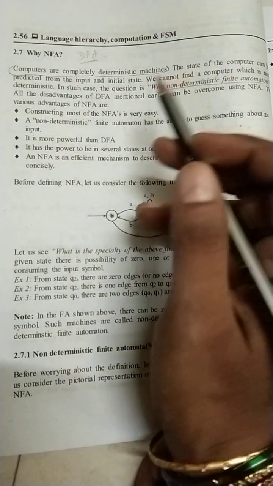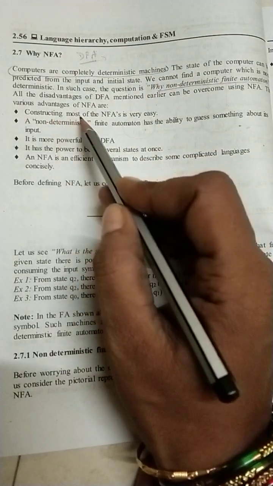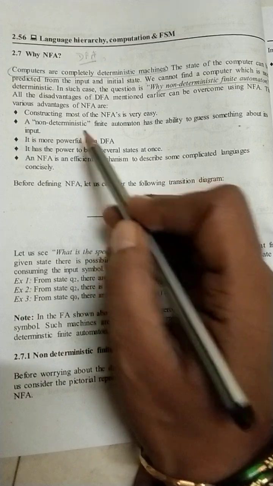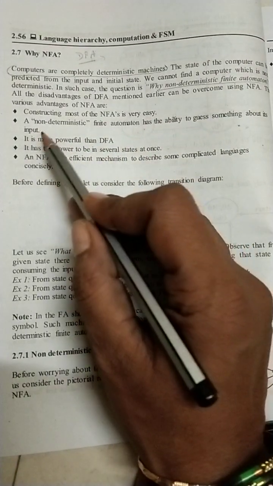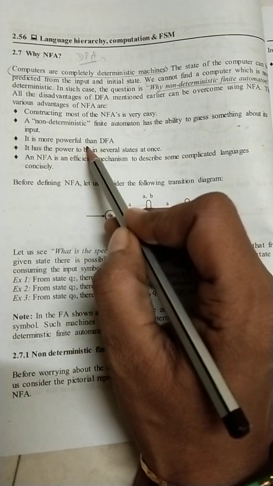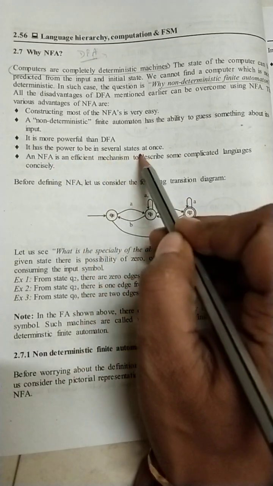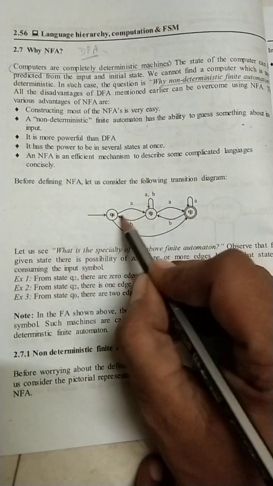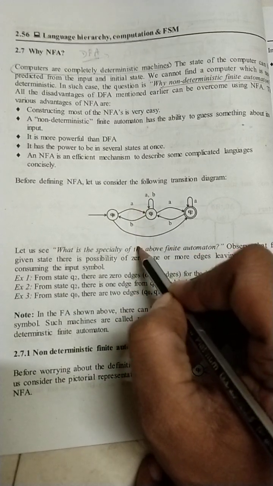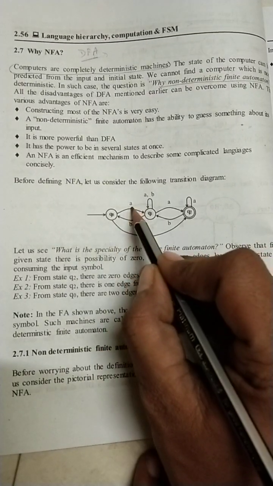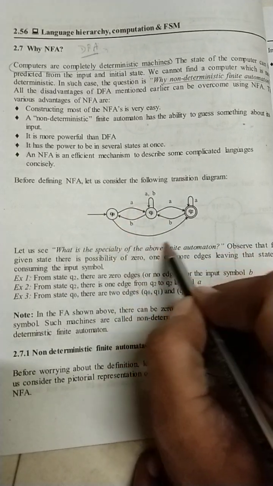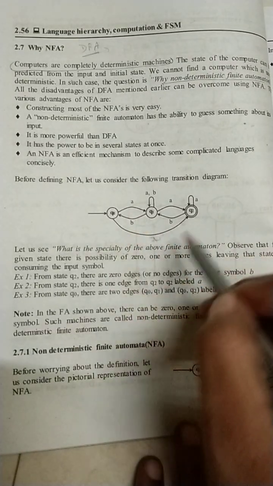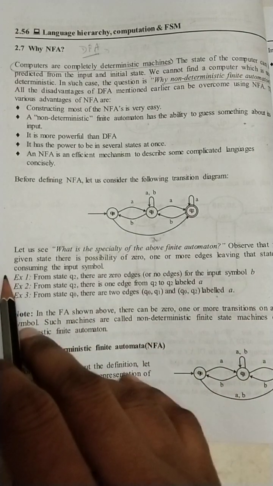Okay, so the advantage is that constructing most of the NFA is very easy, and it's a non-deterministic finite automata which has the ability to guess something about its input, and it is more powerful than DFA. It has a power to be in several states at once. Means what? Even one state can take a transition for the same input more than one time. You can say here Q0 is taking transition for input A both to Q1 as well as to Q2. So that is also possible in the NFA.